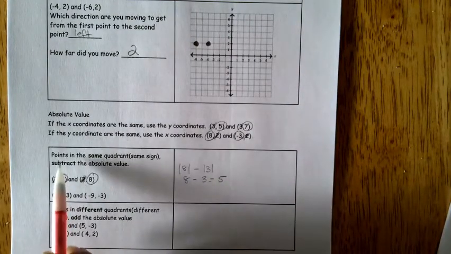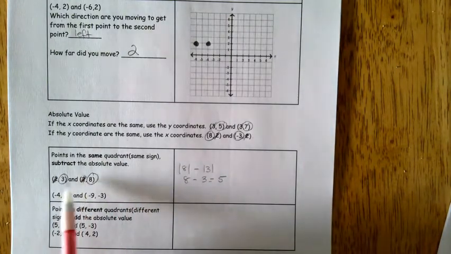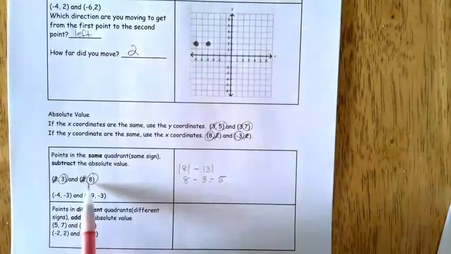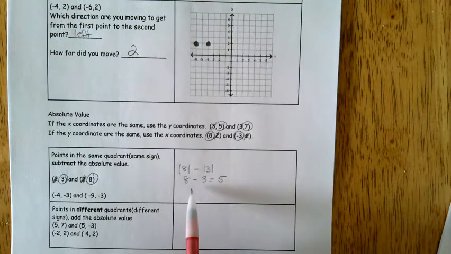So once again, the points are in the same quadrant if they have the same signs, so you're going to subtract. Choose the one that is larger. 8 minus 3 gives us 5.